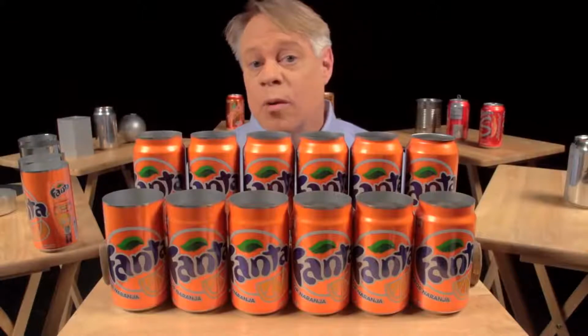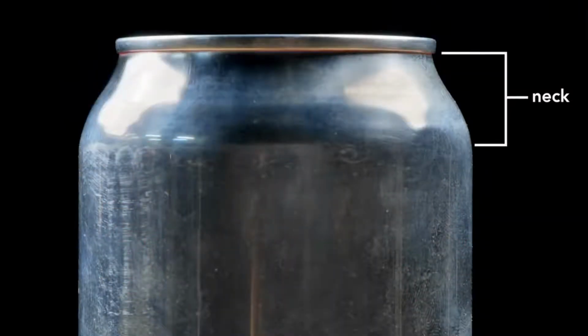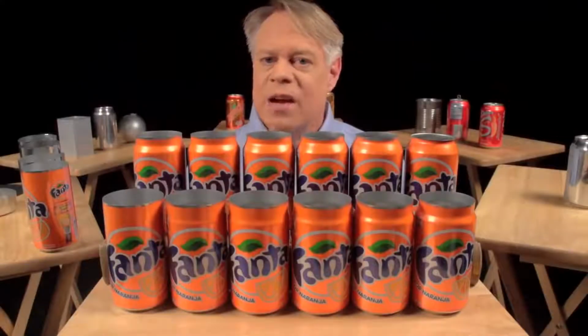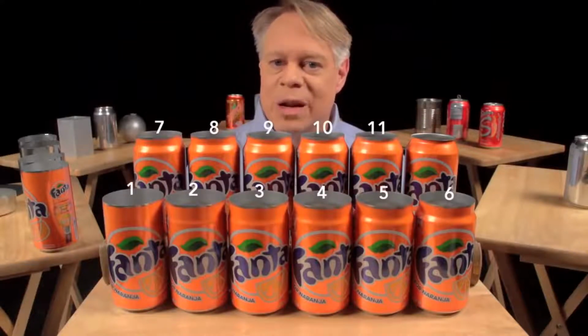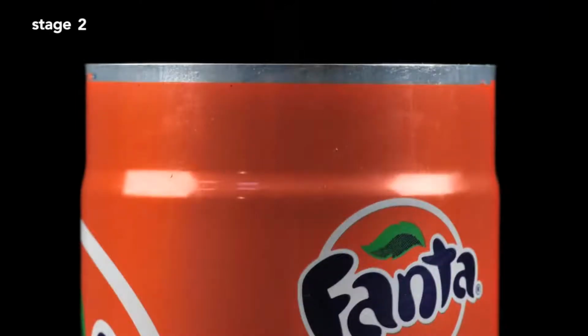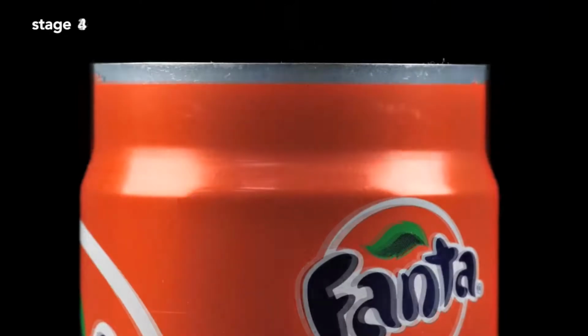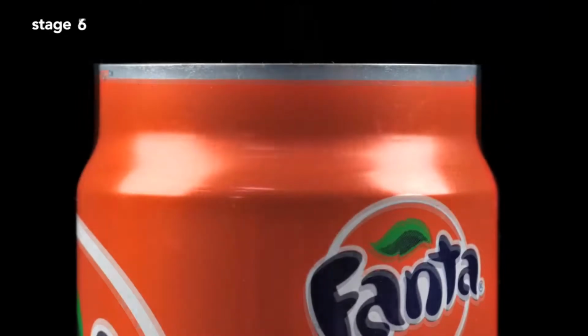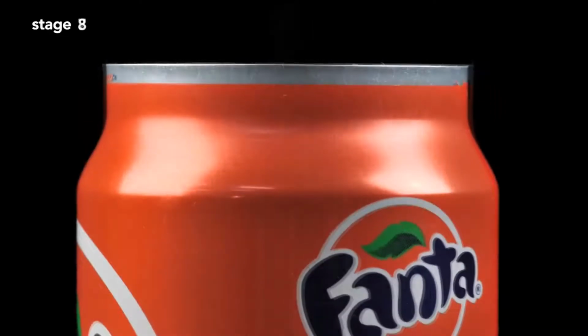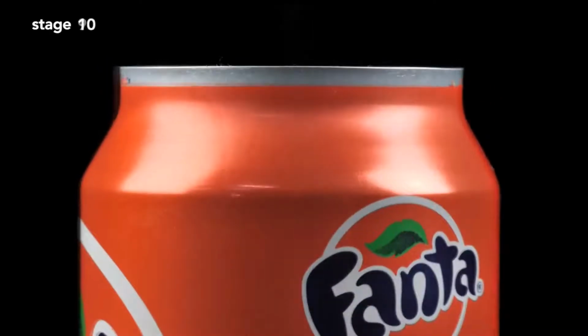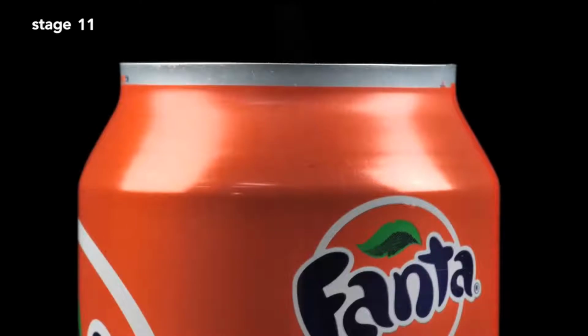The next step forms the can's neck, the part of the can body that tapers inward. This necking requires 11 stages. The forming starts with a straight-walled can. The top is brought slightly inward, and then this is repeated further up the can wall until the final diameter is reached. The change in neck size at each stage is so subtle that you can barely tell a difference between one stage and the next.